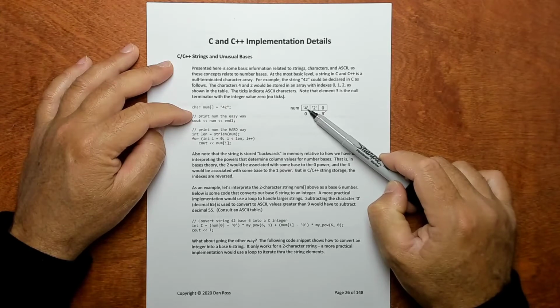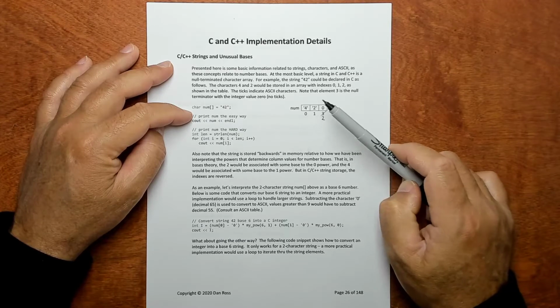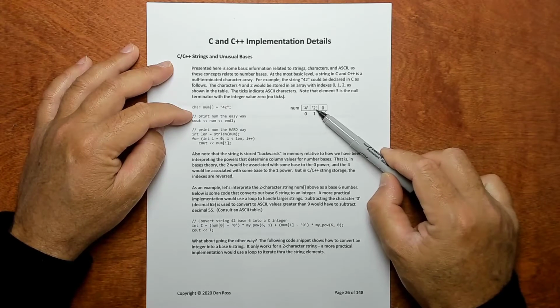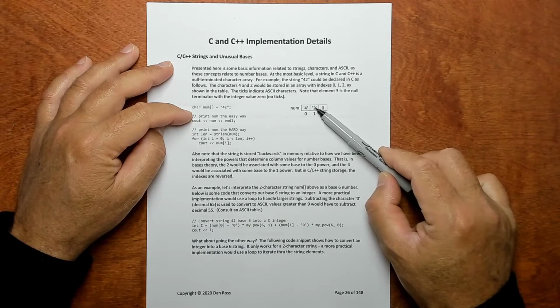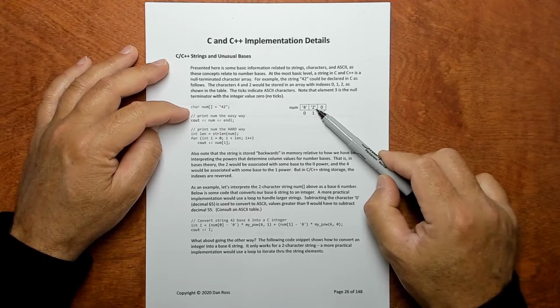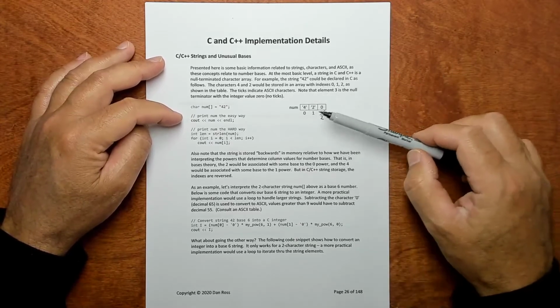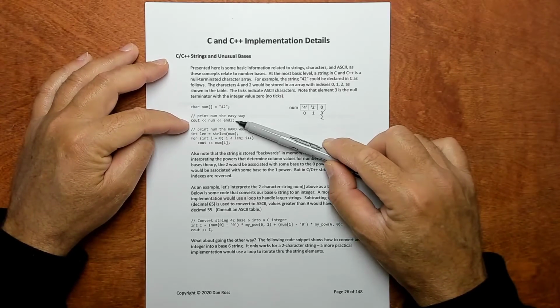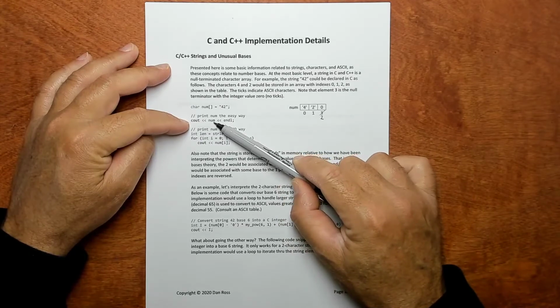Here, there's a character 4 stored. So the actual numeric value is whatever the ASCII value for the character 4 is. So look on an ASCII chart. And likewise for 2, this is the character 2 stored in here, and I put ticks around that to indicate that. But the numeric value that's stored in this byte is actually the decimal value for the character 2, which you could look up in an ASCII chart. So you could just output the string using cout, and it would come out on the screen, or you could use printf if you prefer.